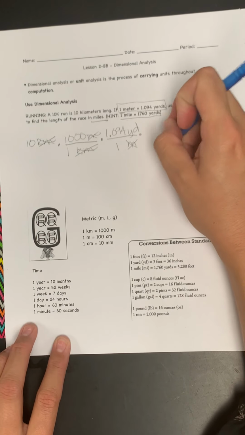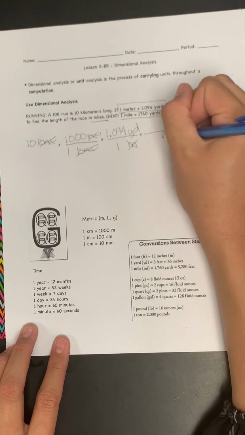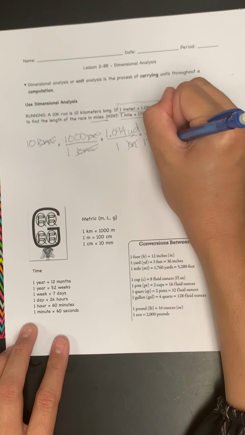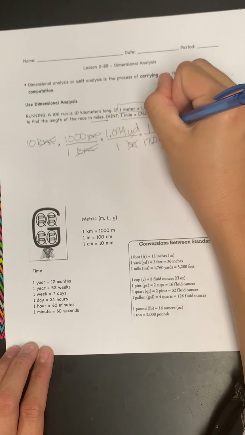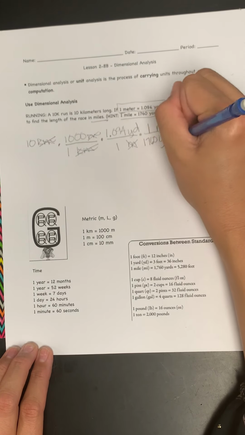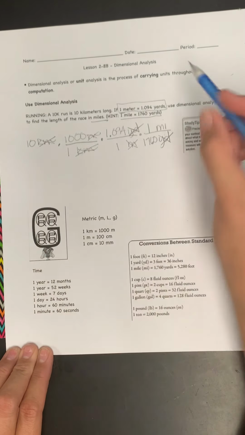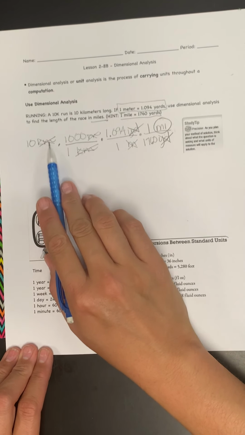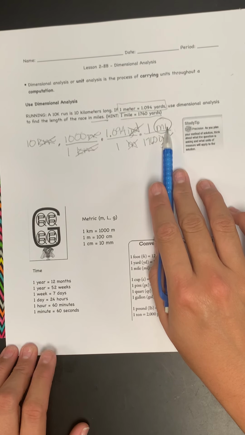Remember, I'm going to move this just so I have space, that in order to get rid of yards, I'm going to put it on the bottom. And then I know that there are 1,760 yards in 1 mile. Cross out my yards. And since I wanted to get all the way to the length in miles, now I'm done. What I mean is that I have converted the kilometers, which is metric, all the way to miles, which is customary.